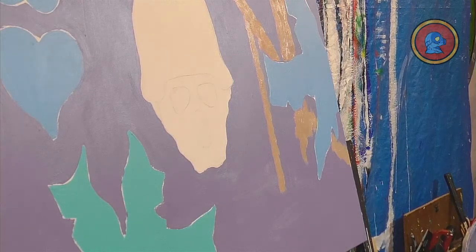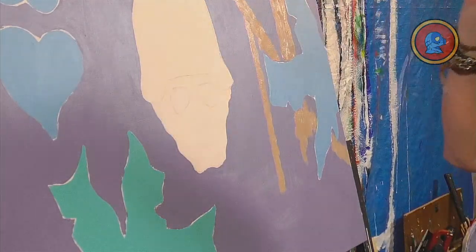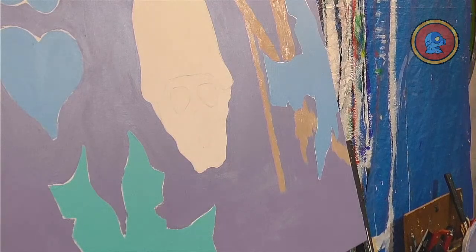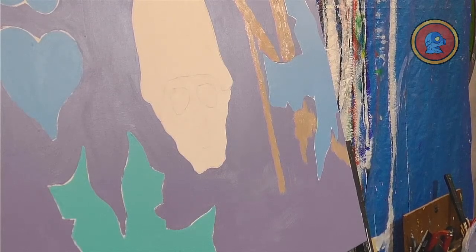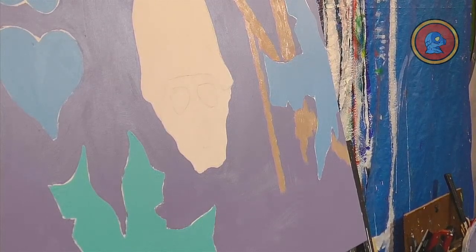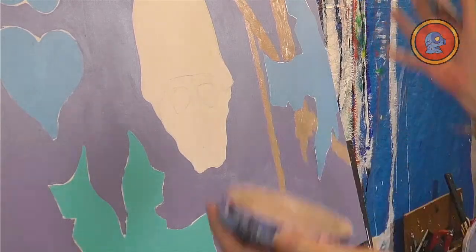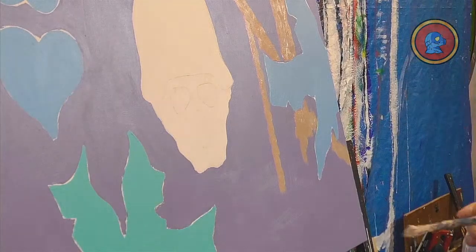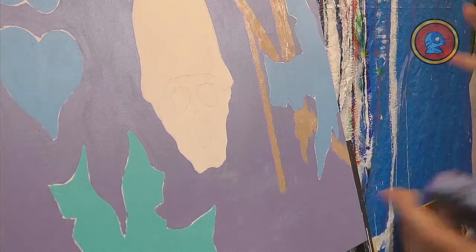So something like that, and why not? Let me just think this out here as well. All right, because I don't just paint plants, I paint colors. So it's important for me to make sure there's a balance, not too much.